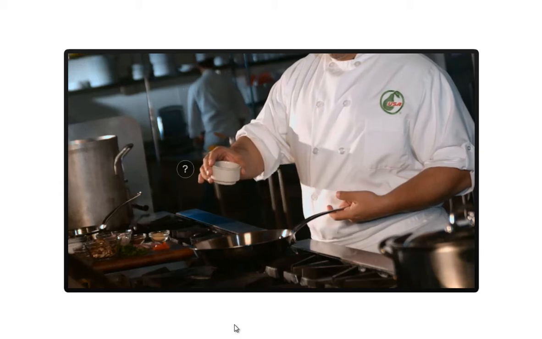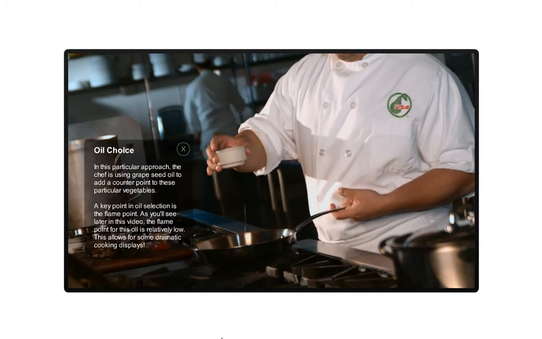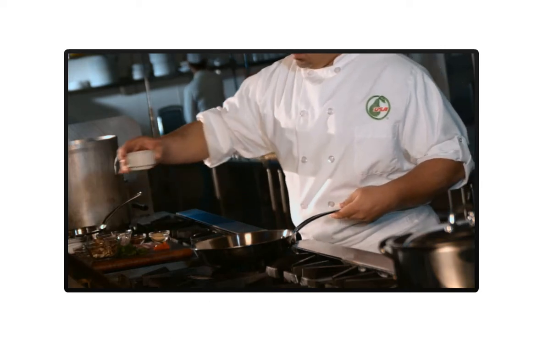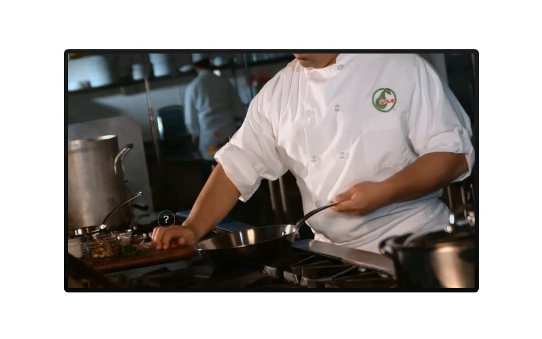in the video. As you can see, information icons appear that the learner can click, and when they do so, the video is paused in the background, and contextual information is presented. The learner can read the information, and when they are done, they can close out, and the video will begin playing once again, and other icons will appear here on the screen.